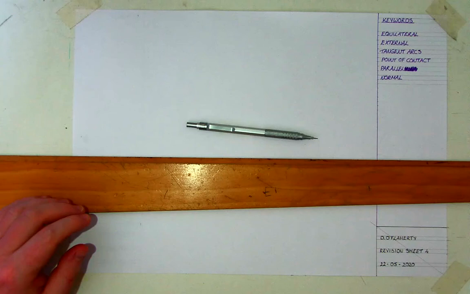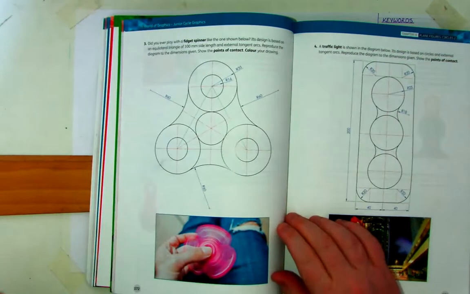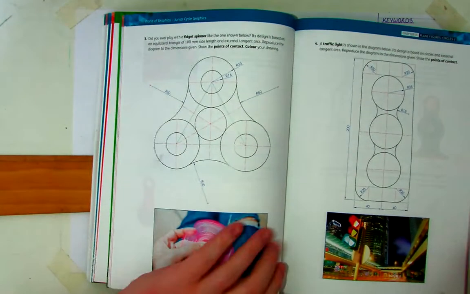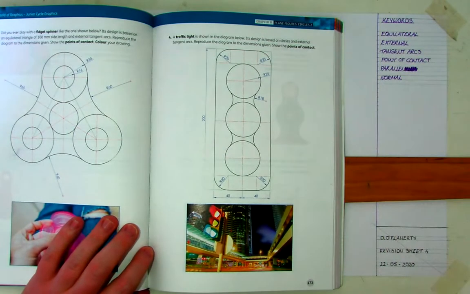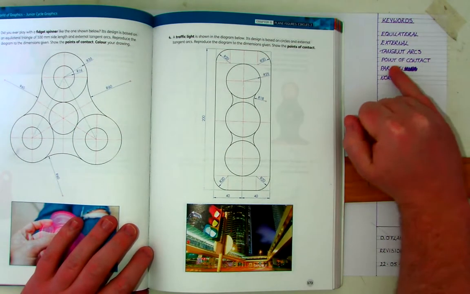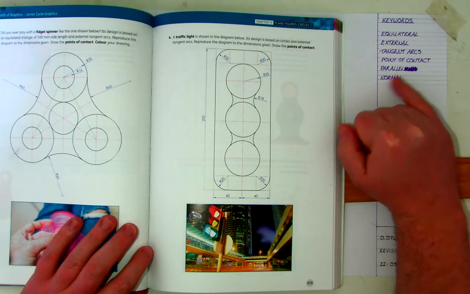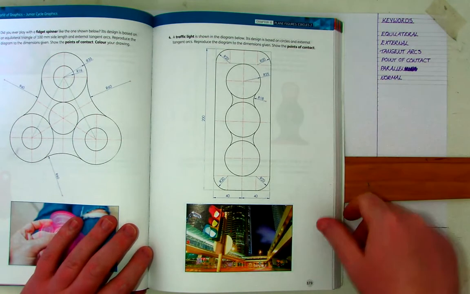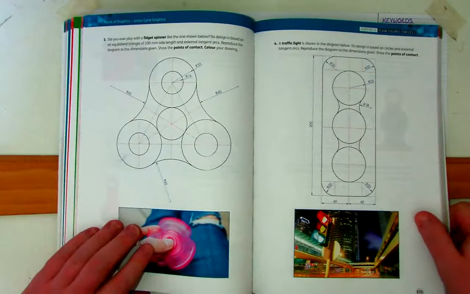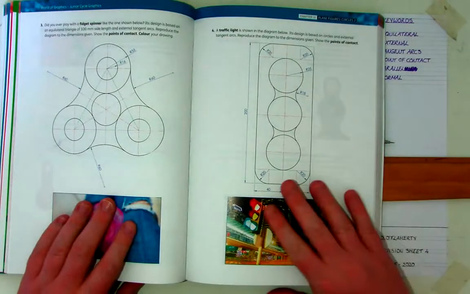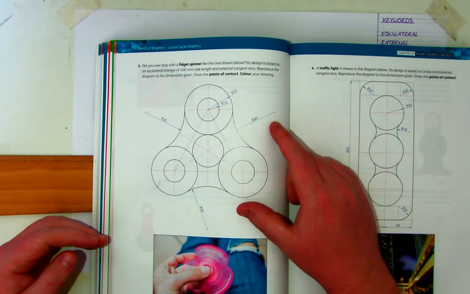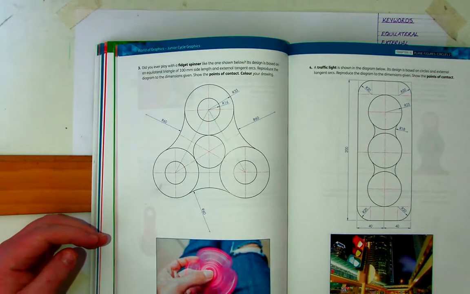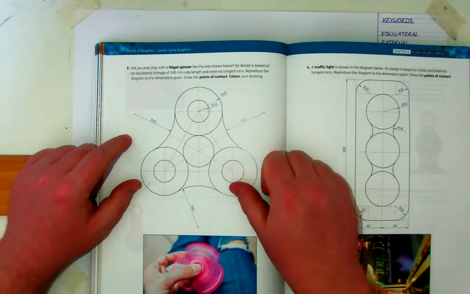Right guys, so question 1 to do today, we're going to do a bit of revision, so revision sheet 4 with our keywords from today, so equilateral, external, tangent arcs, point of contact, parallel and normal, and we might add one or two more. So revision sheet 4, we're going to do the question on page 172, it's a fidget spinner. I think they were out there last year, the year before.